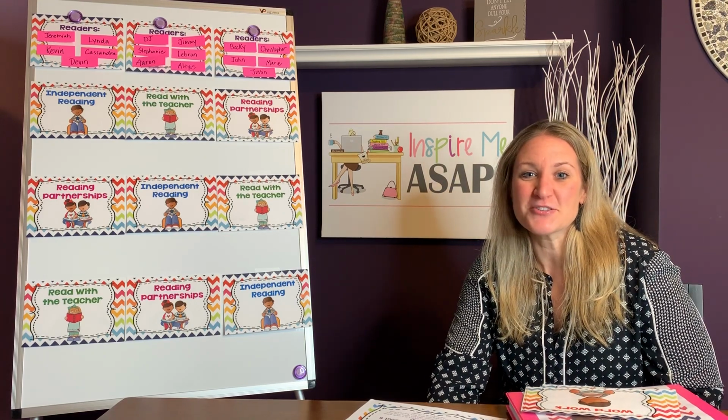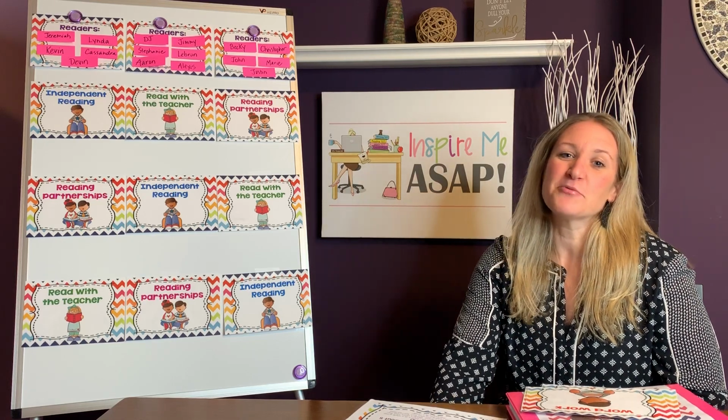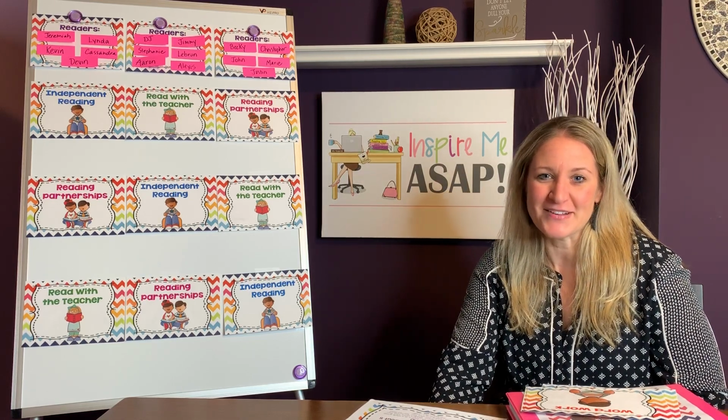I hope this helped answer some questions about the different rotations that I have for my students in my reading workshop block in my own second grade classroom.